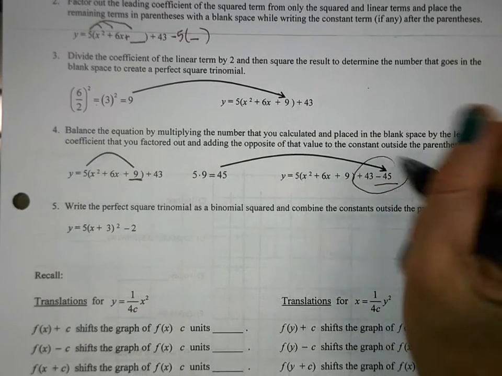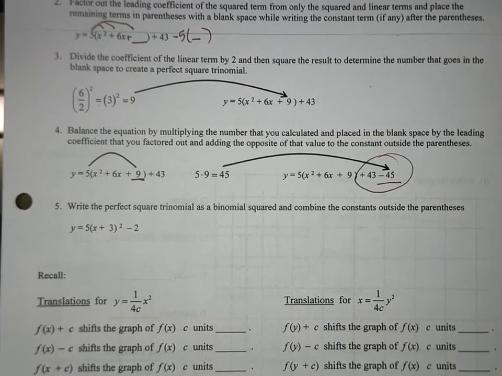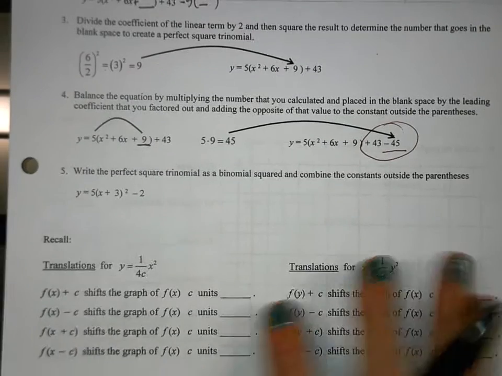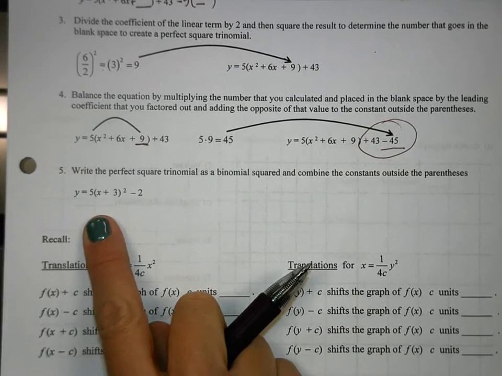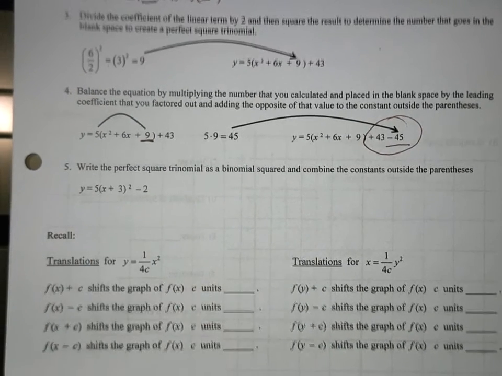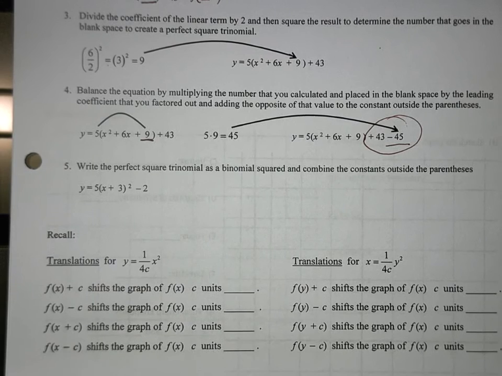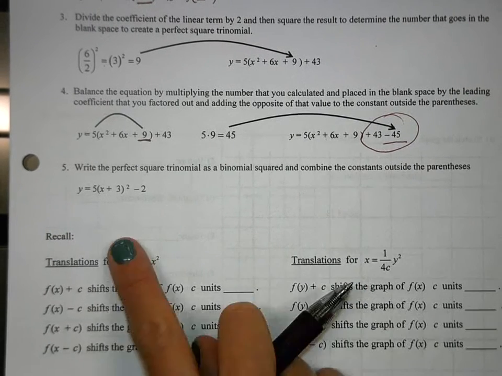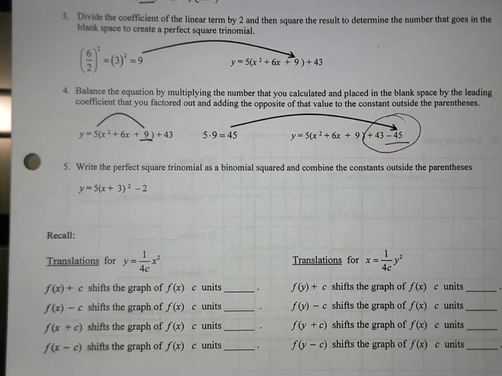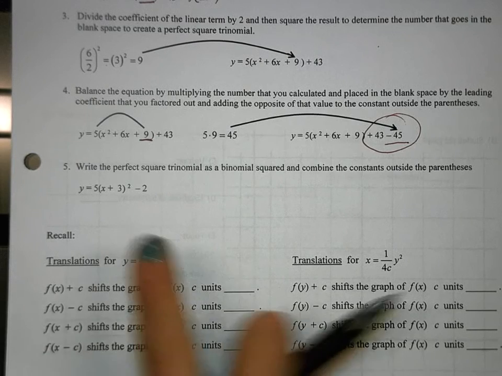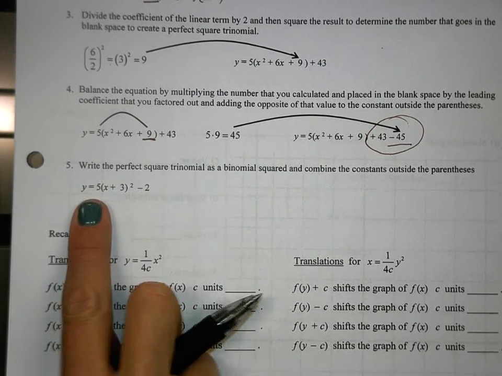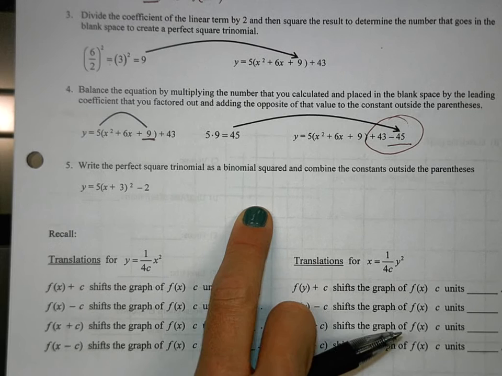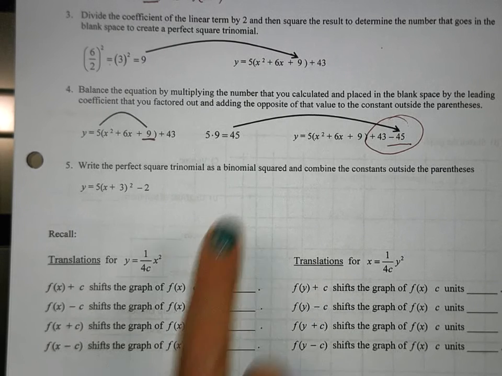So then we simplify that just like we did in the circle, but it was just on the one side of the equation. And so when you complete the square, you have y equals 5 parentheses x plus 3 squared minus 2. And it's in the correct form. Okay? So not super crazy. The only difference is that we're going to have to factor out a number, and then whatever number we are multiplying here, we have to multiply to our other blank. And instead of adding the blank, we're subtracting the blank.